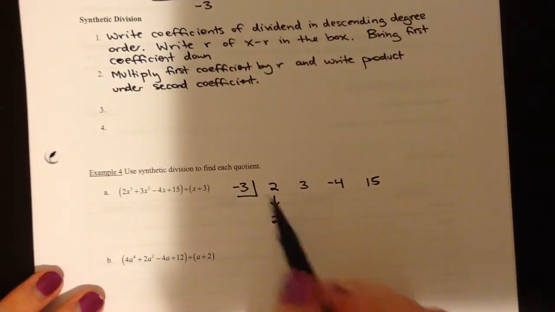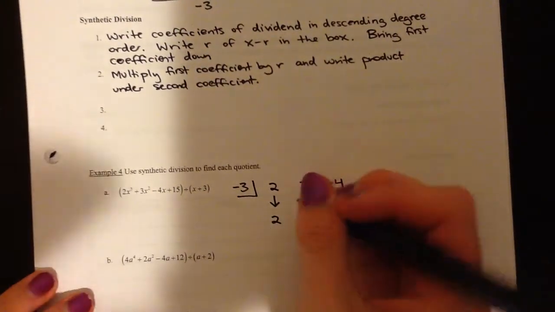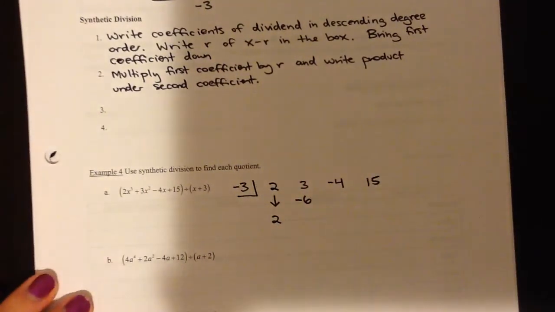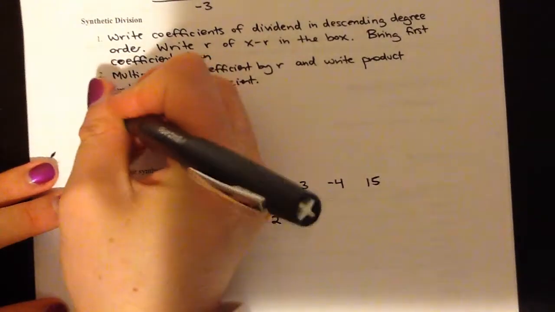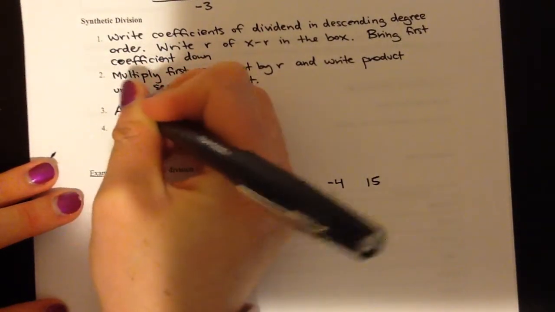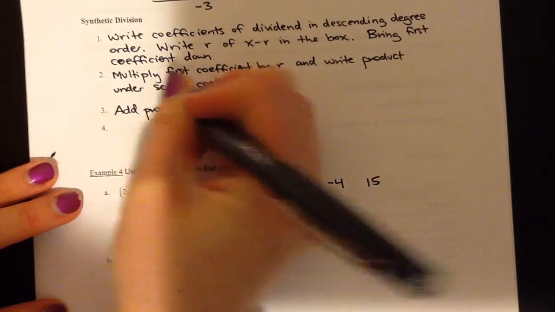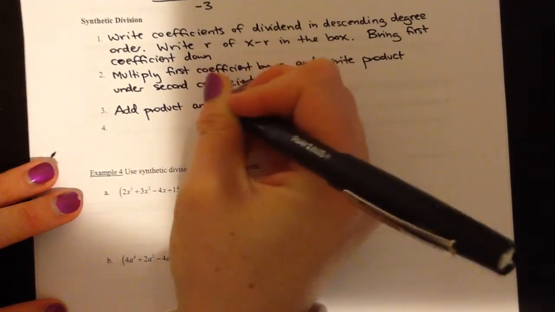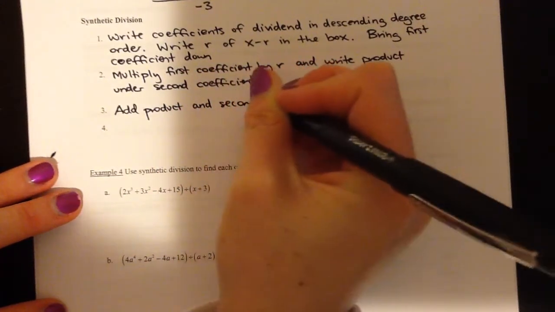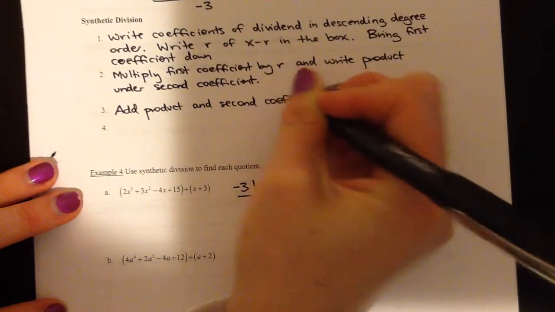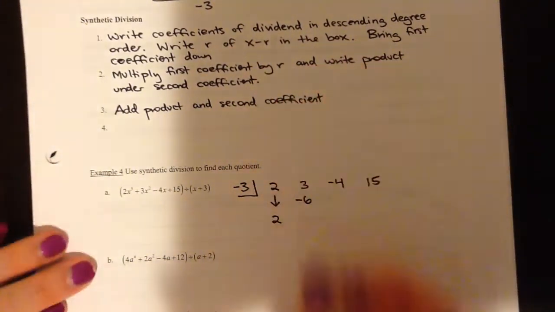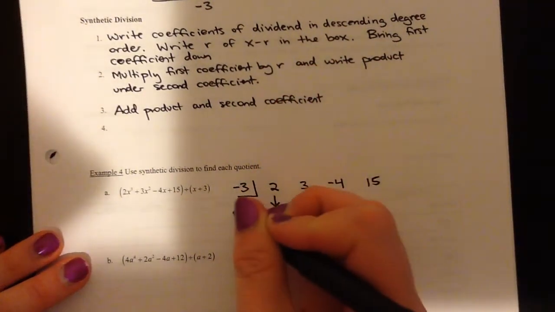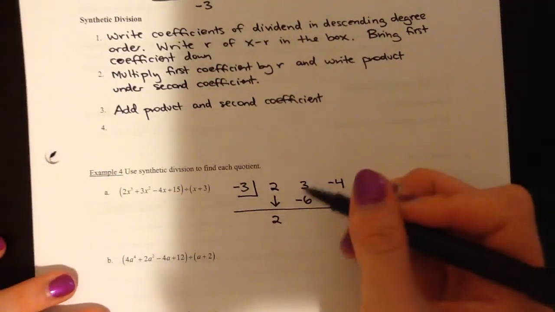So 2 times negative 3 is negative 6, so I write that right here. Okay, that was my next step. Add the product and the second coefficient. Okay, so I add these two together.